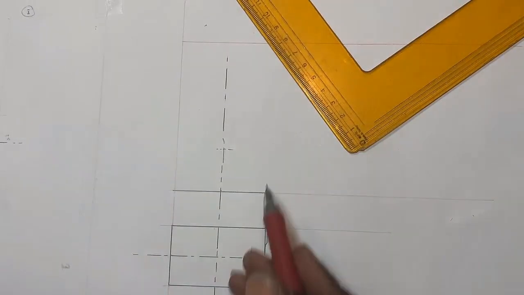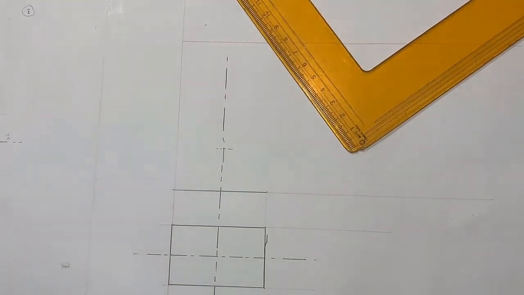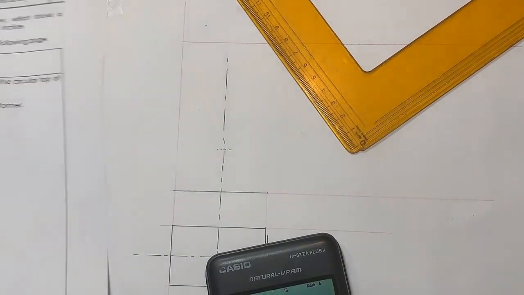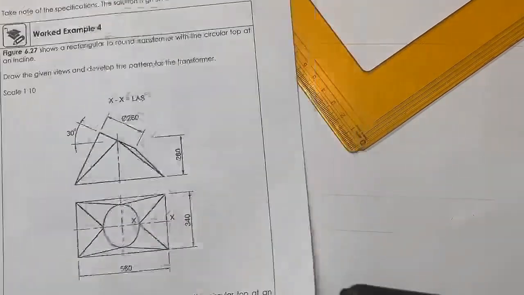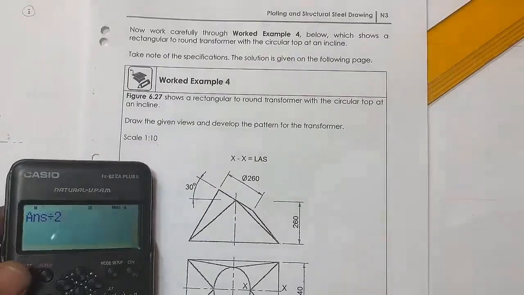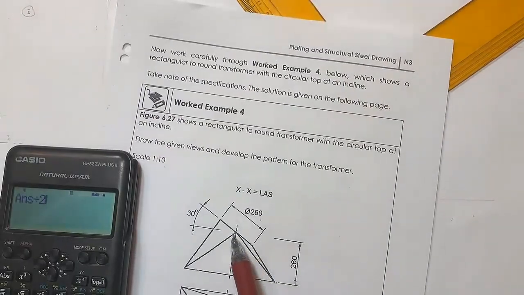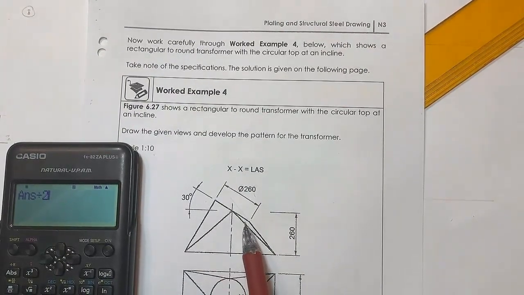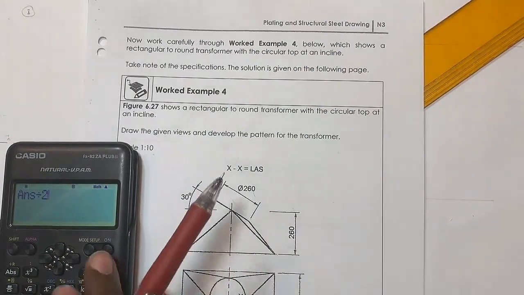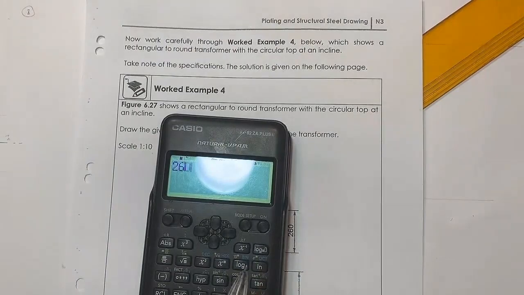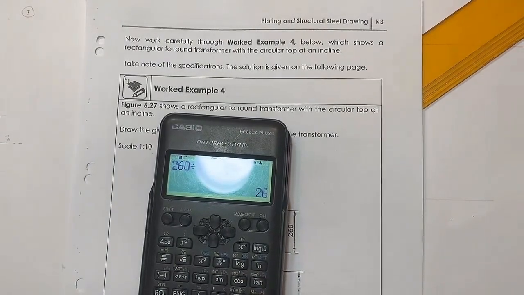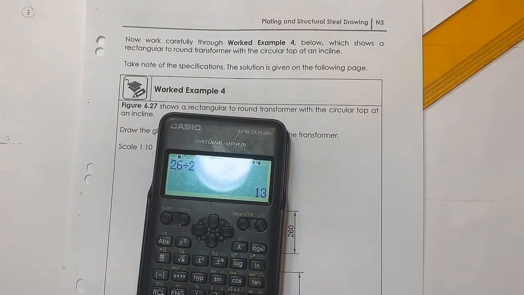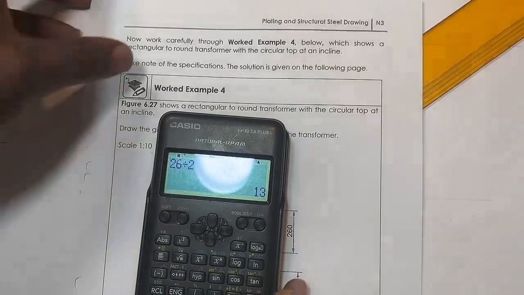Then after I've gotten that, I can now double check this one. If this one from here till here is diameter 260 divided by, according to the scale, 260 divided by 10 is 26. So 26 divided by 2, you are getting 13. So simply open your drawing compass to 13 millimeter.